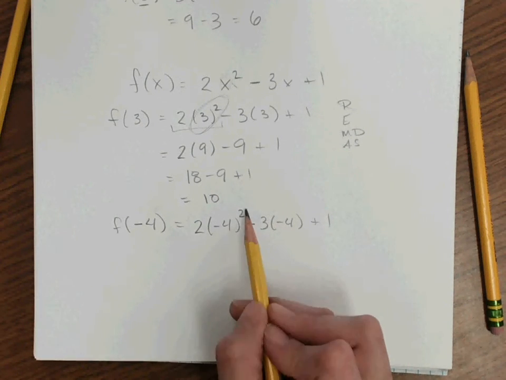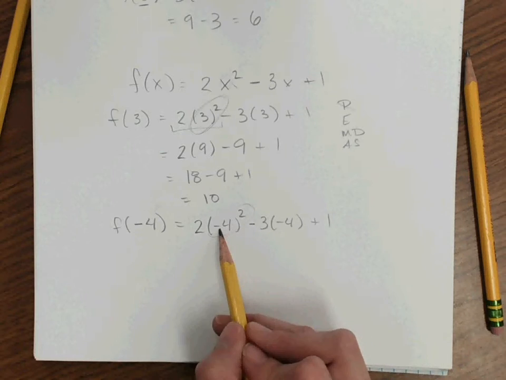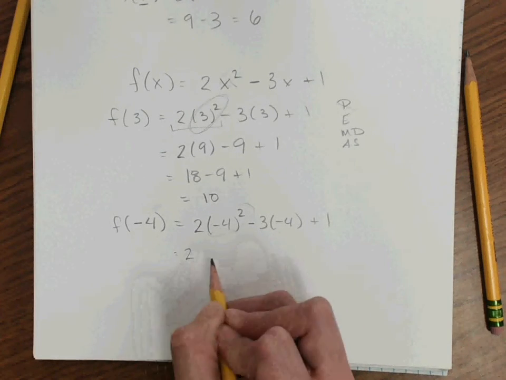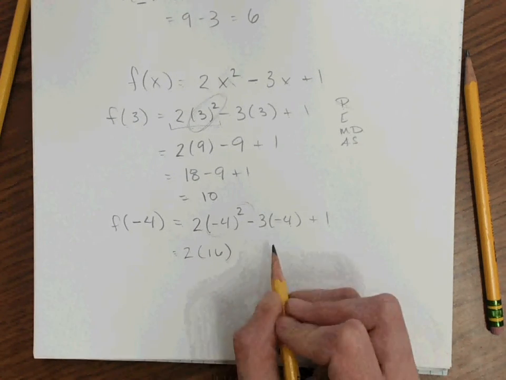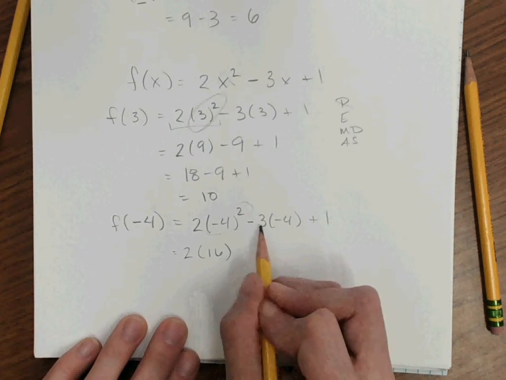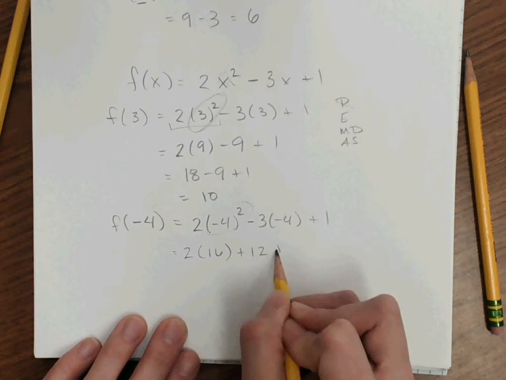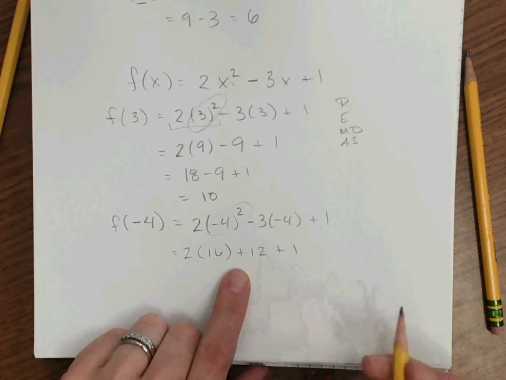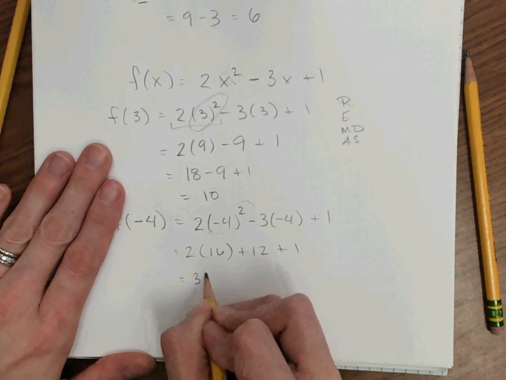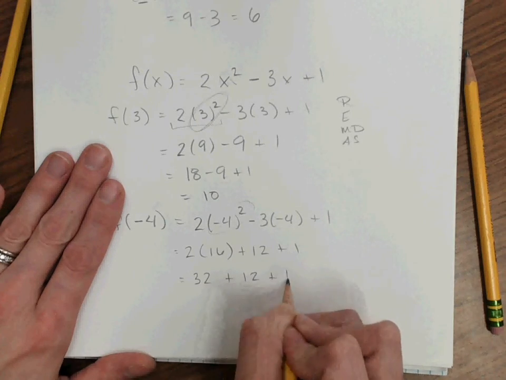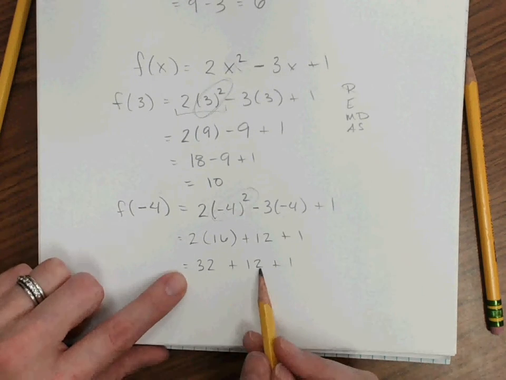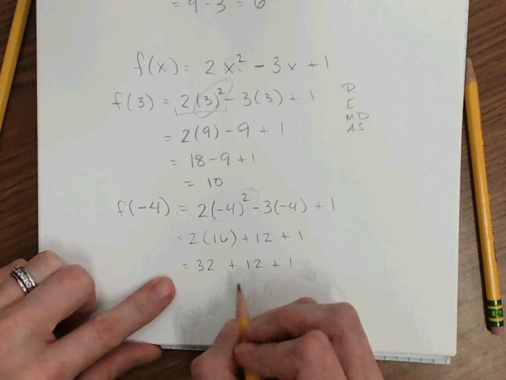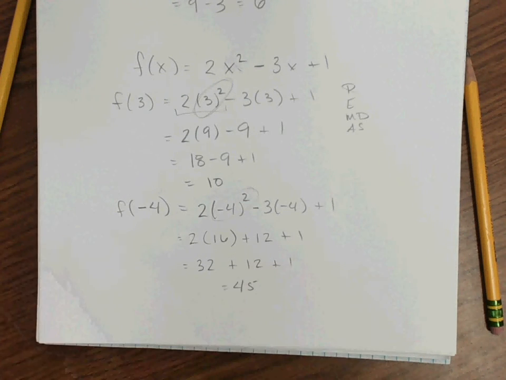Here we have to remember, do our exponent first. Negative 4 times negative 4 gives me a positive 16. This is going to be a plus 12 plus 1, because negative 3 times negative 4, my negatives cancel out to give me that positive. 32 plus 12 plus 1. So 32 plus 12, that is 44 plus 1 gives me 45.